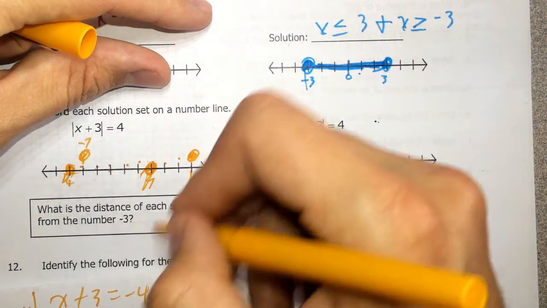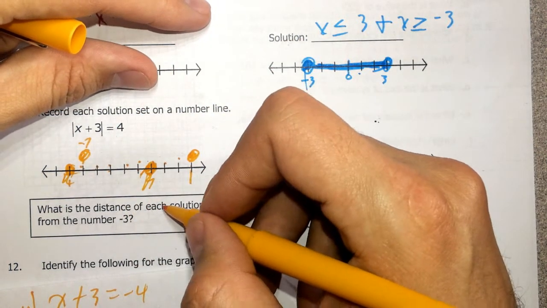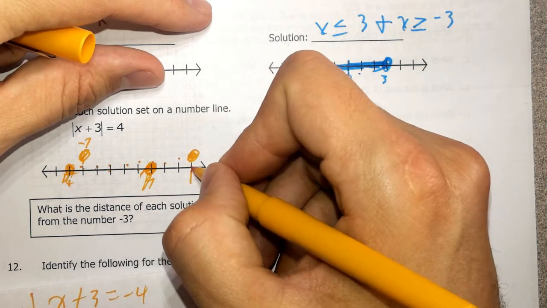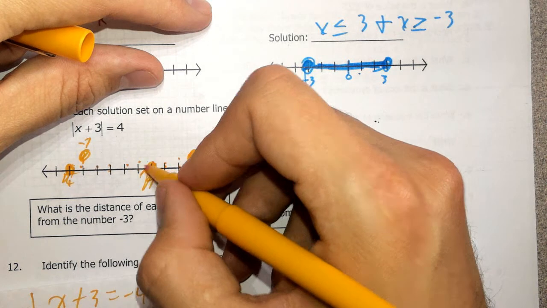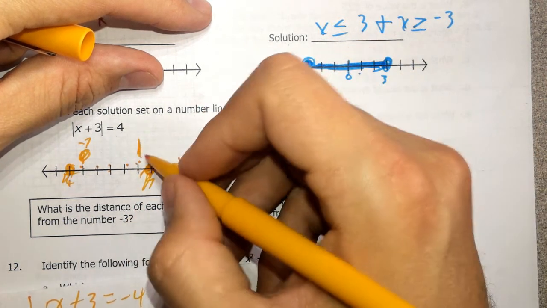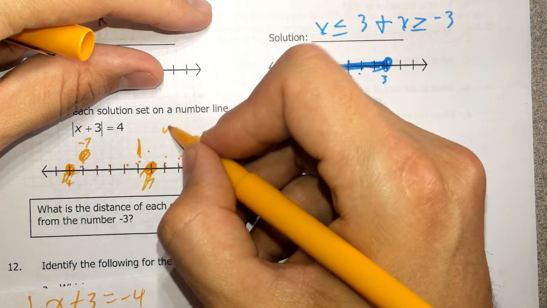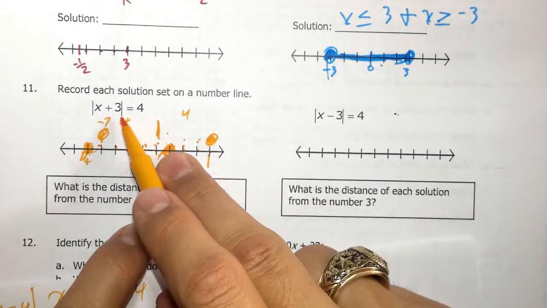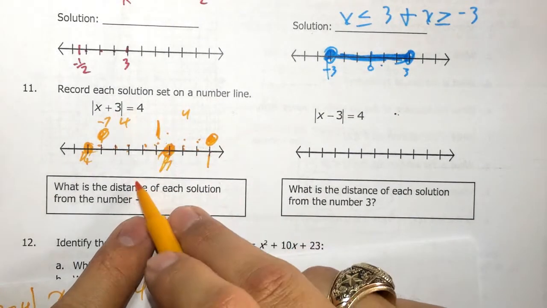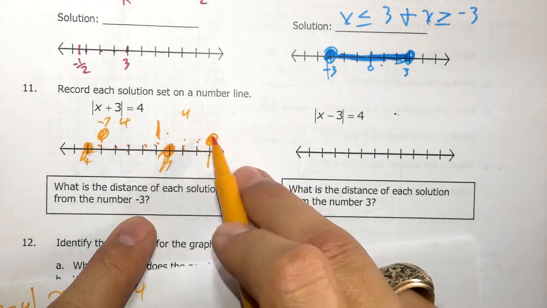And then if I look, it says what's the distance from negative 3? So this is 1, 0, negative 1, negative 2, negative 3. It's 1, 2, 3, 4 away, 1, 2, 3, 4 away. So in the parentheses, there's your negative 3, what they're talking about here, and my distance is 4 away.